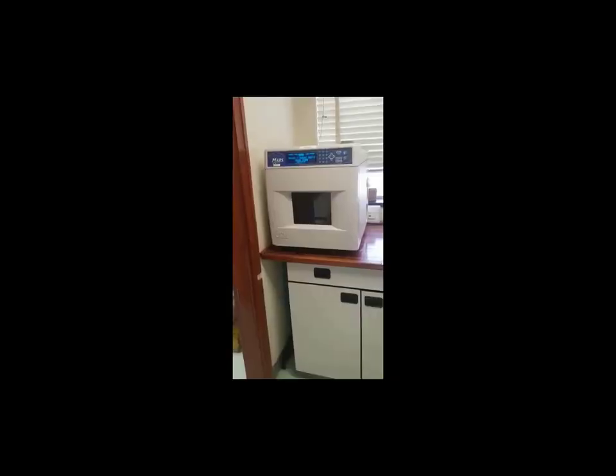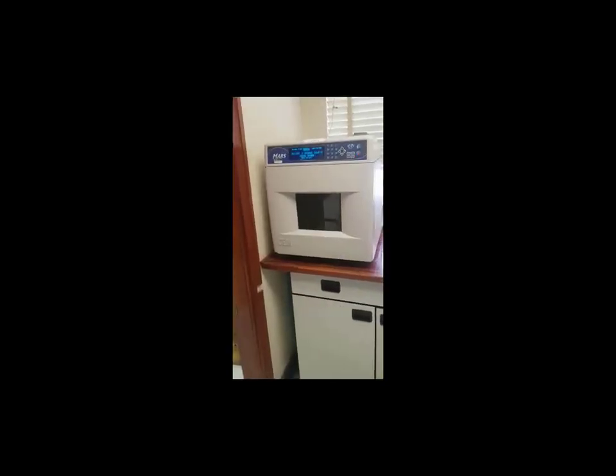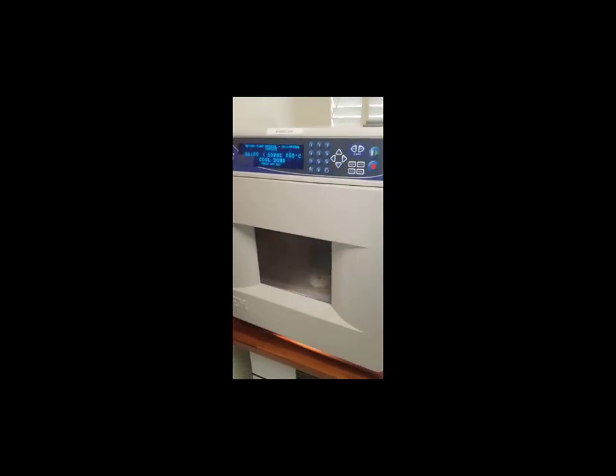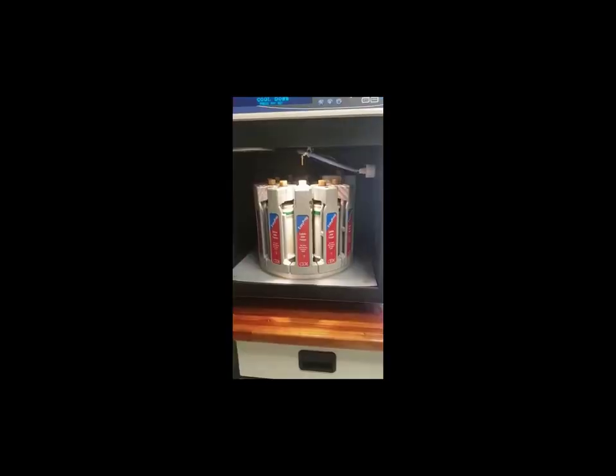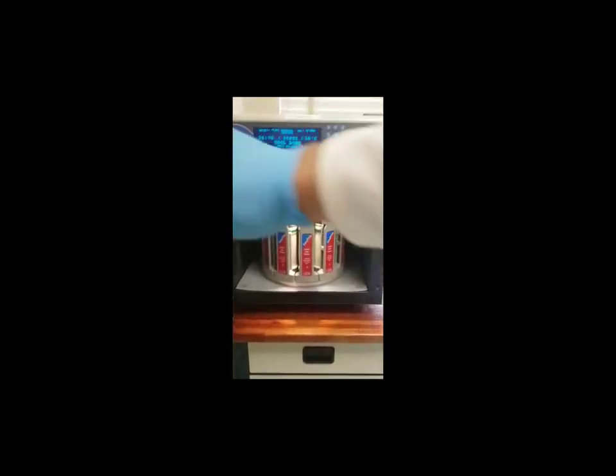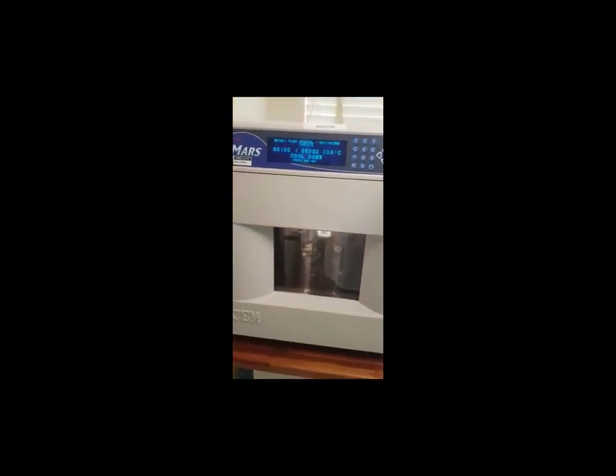The carousel is inserted into the Mars microwave digester, with the sensors to measure the temperature and pressure inside the cavity. The samples are digested according to preset EPA digestion methods.